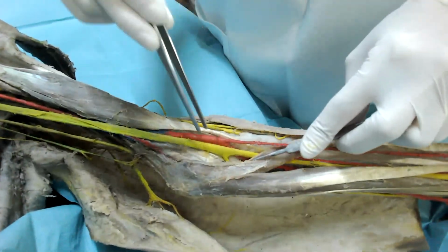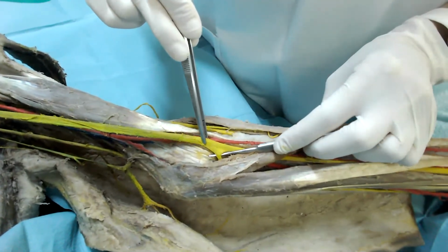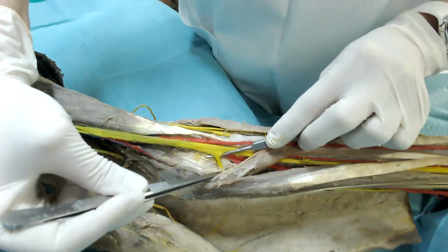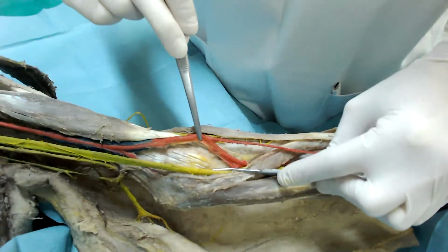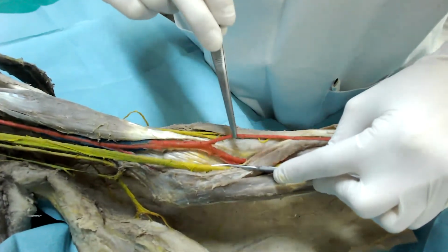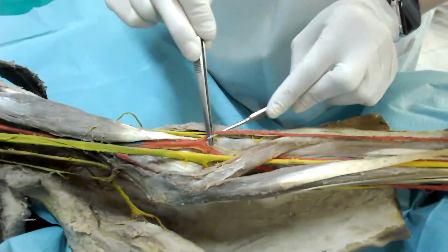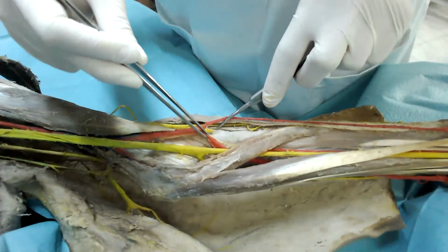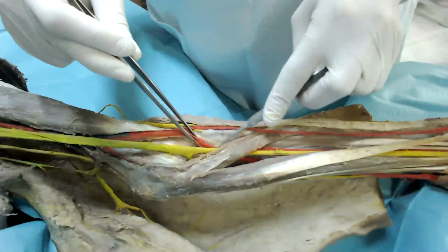At this level, you would see that the median nerve gives up branches. You can see them all the way here, the interosseous. And then our artery divides into a more superficial branch, which is our radial artery, and it's laterally located, and into another one, this one. This is the ulnar artery, which will go medial.